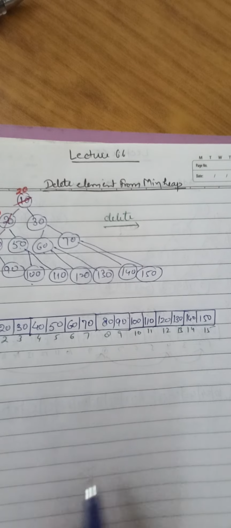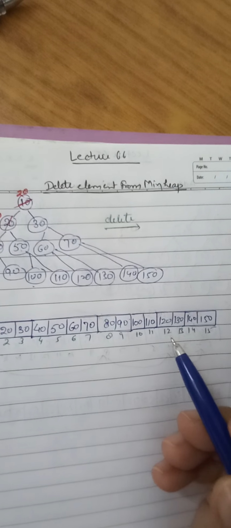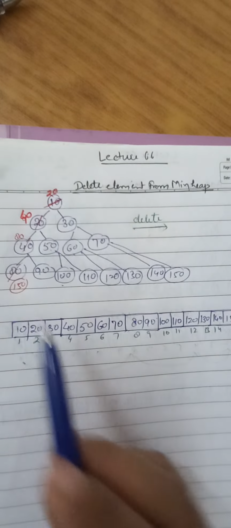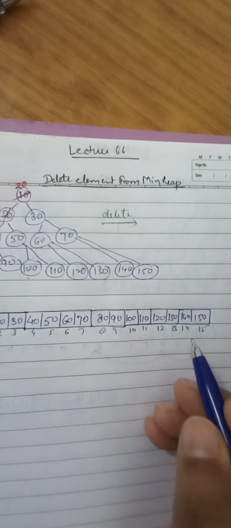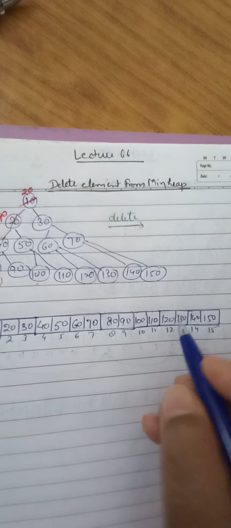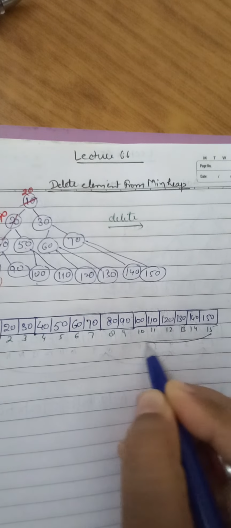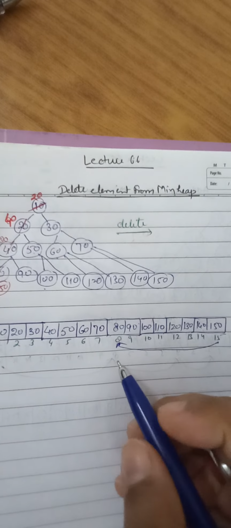From 15 we will go directly to the 8th one, approximately half. The child will go directly to 8.